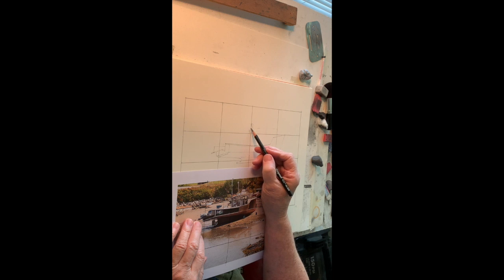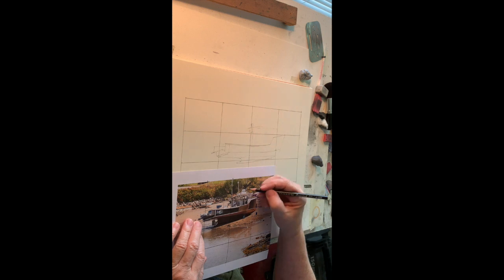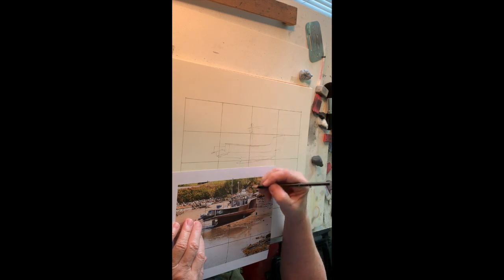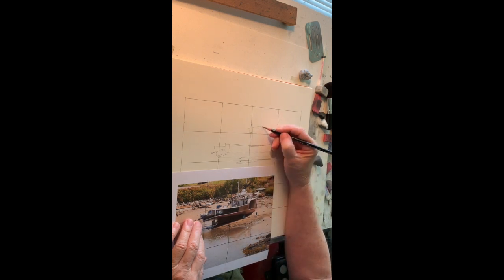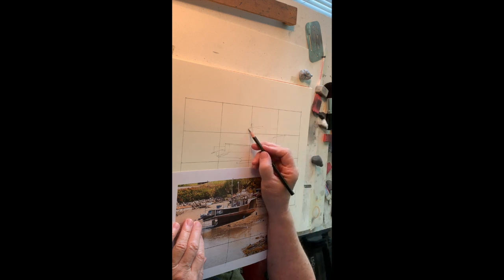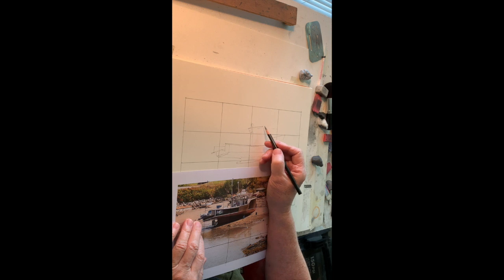And then the top of the cabin is over here, and it comes about out into just slightly, not quite halfway. And there's another little layer right there, thickness.